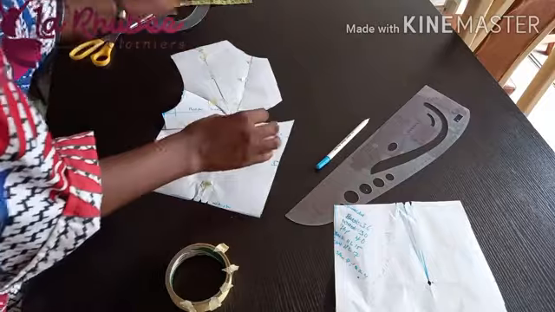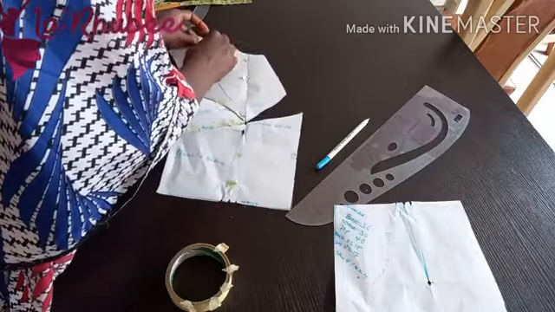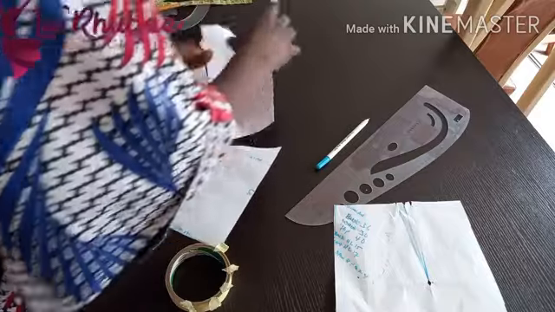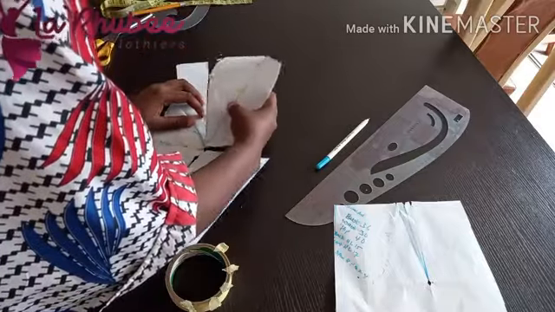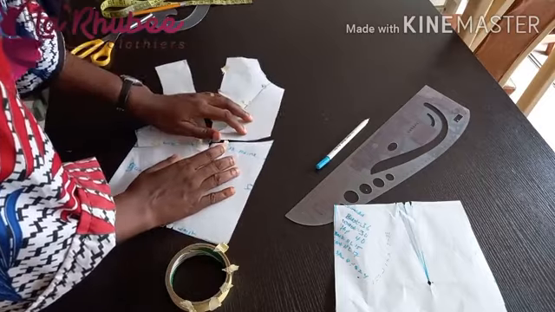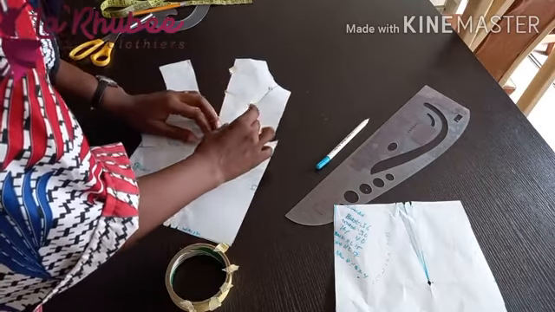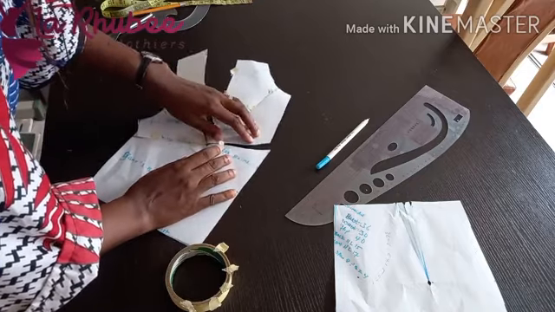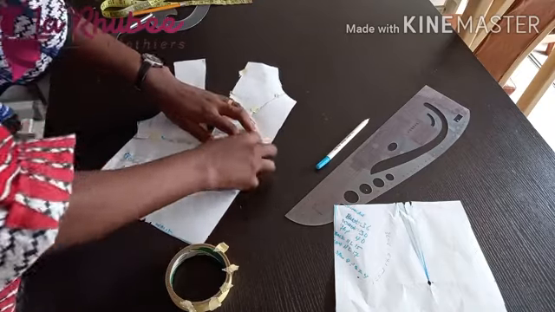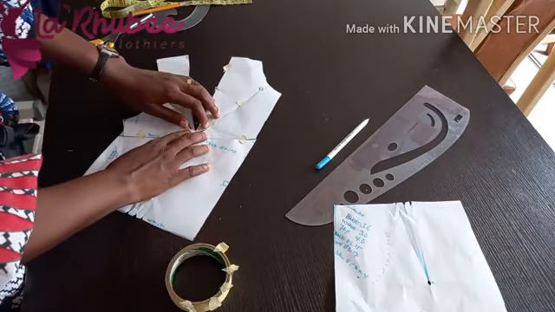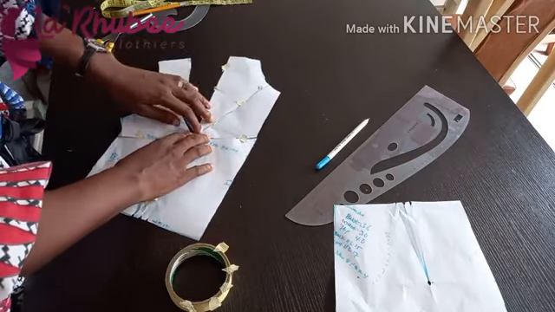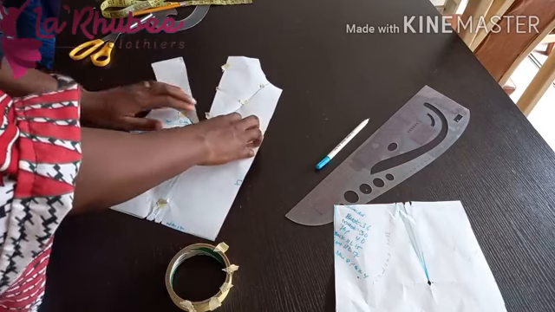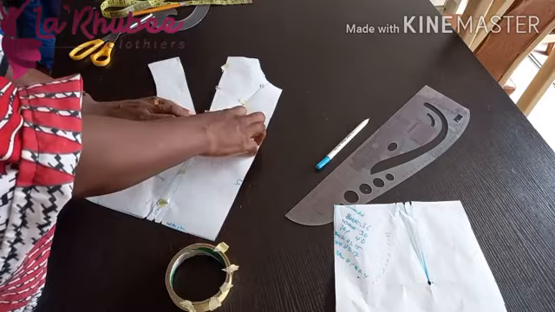So what I will do, I will just open this shoulder here. Assume I've drawn a straight line there and then close. So see, move this. Don't mind, it's this slash that I've done too many slashes, so it's making it not balance well. So this is it. So you can see.